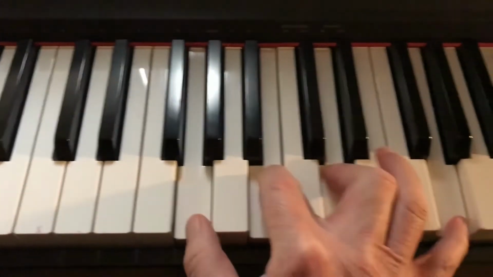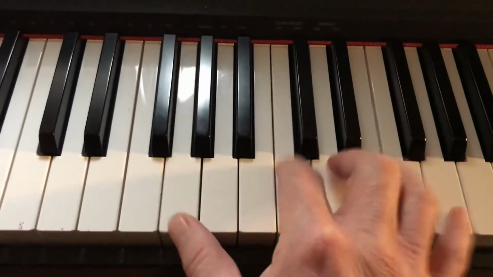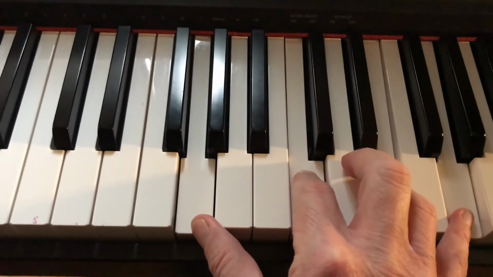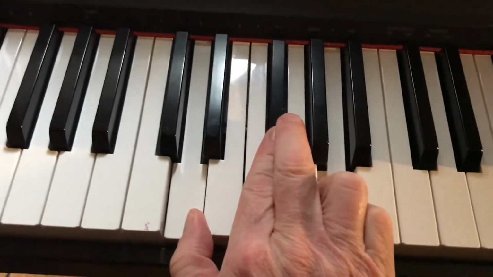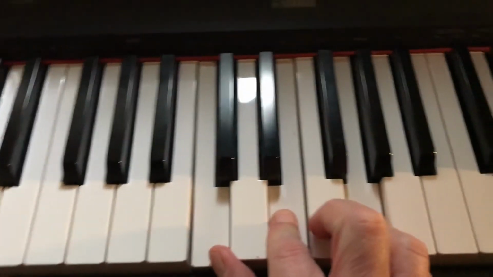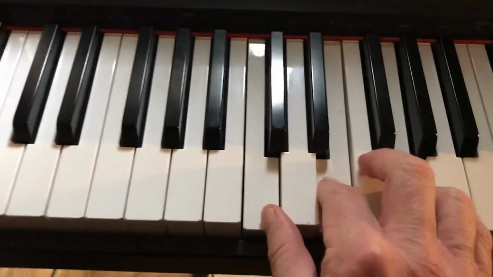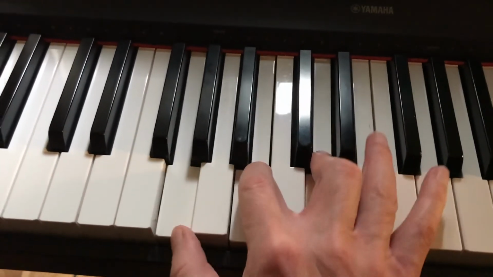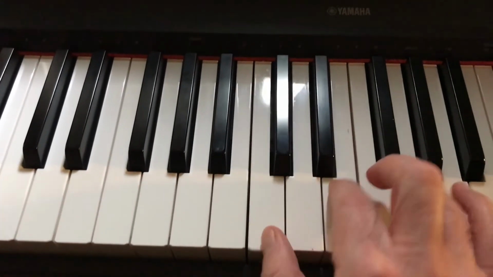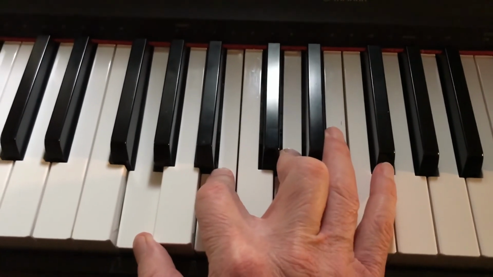Finally, G to C. The 5 chord is D. Now, you can play your D root position, just like you can play your C root position. Nothing wrong with that at all. Great way to do it. So you go from G to C, back to G, D, C, G, or as we mentioned, any order.